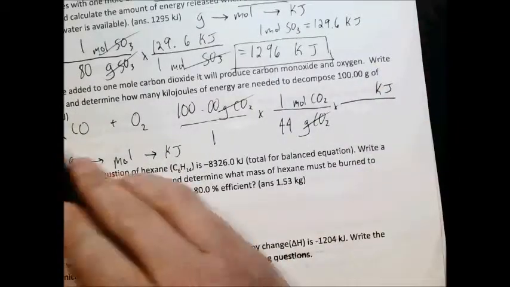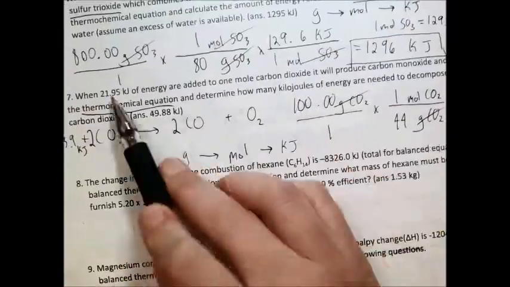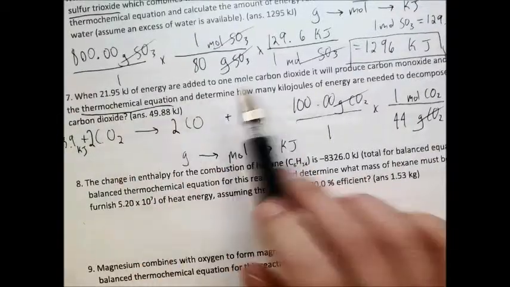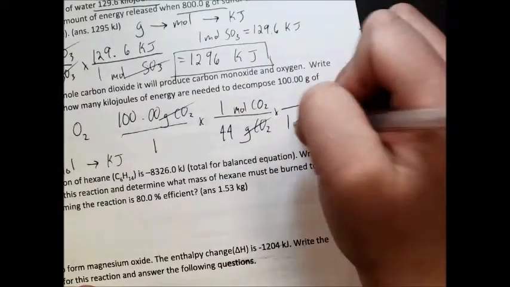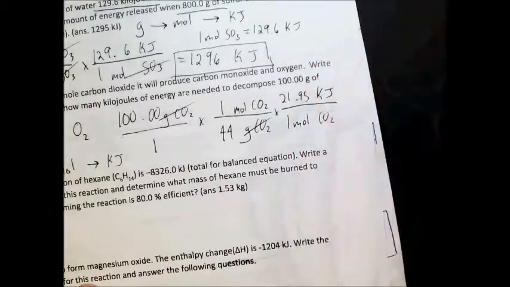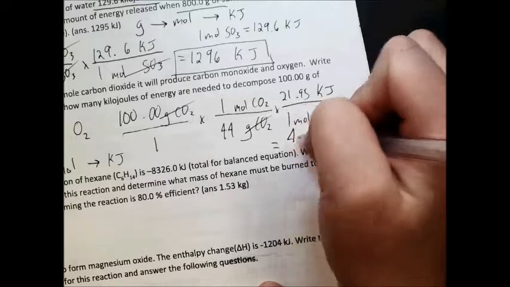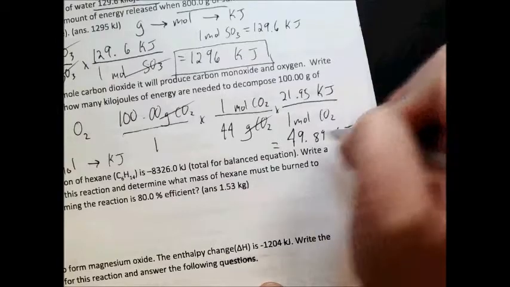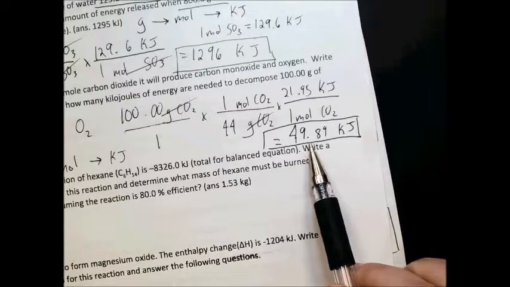So the question tells me 1 mole of carbon dioxide takes 21.95 kilojoules of energy. That's a conversion factor. Those are the numbers that I can use to fill into this fraction right here. So for every 1 mole of CO2, we would have to put in 21.95 kilojoules. So if you simplify that and calculate it out on your calculator, I got 49.89 kilojoules of energy, or what it would take to break down that much CO2.